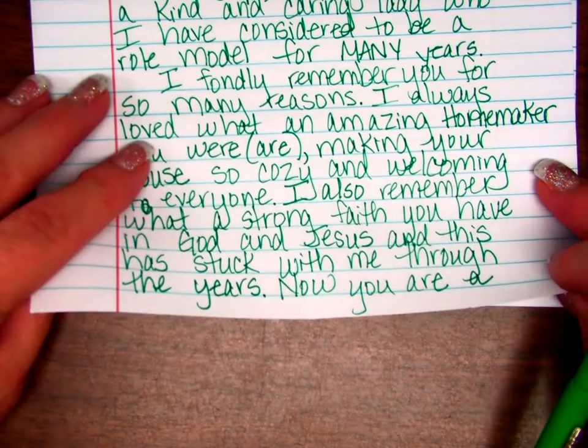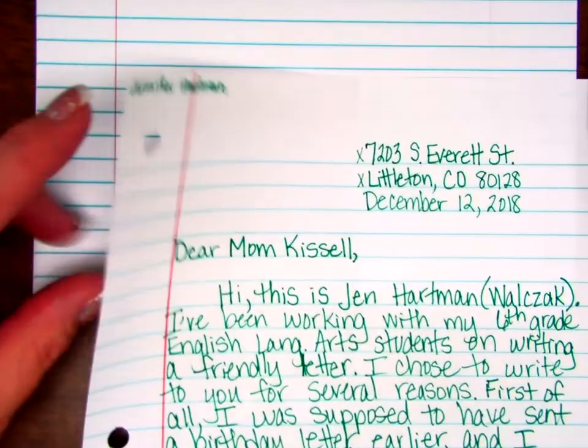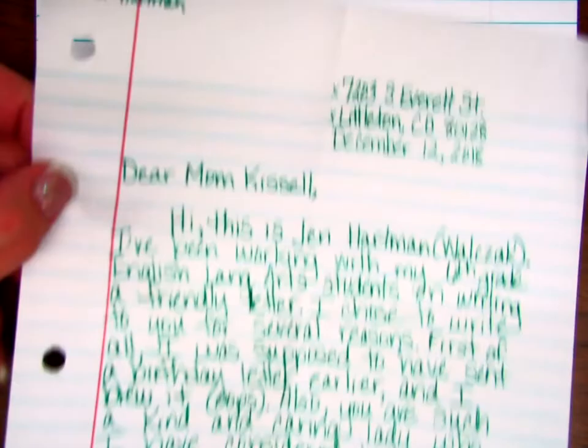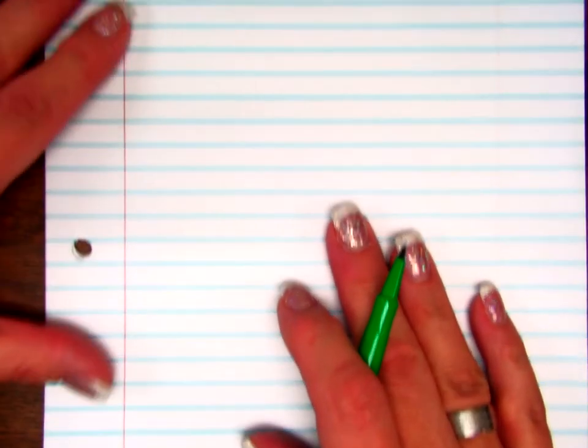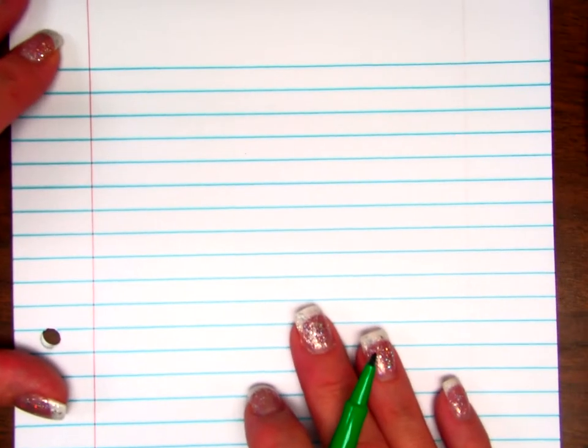I'm going to move on to a new piece of paper. I'm not going to write on the back for me because it is in pen and you won't be able to see it. But for you, since it's in pencil, if you would like to, you can turn it over and write on the back. But if you prefer to do it on a new sheet of paper, that's fine too.